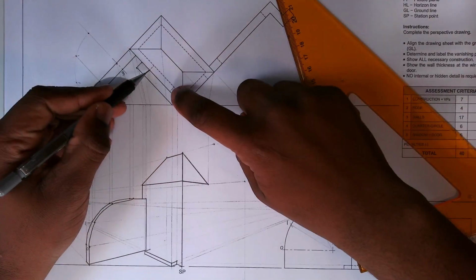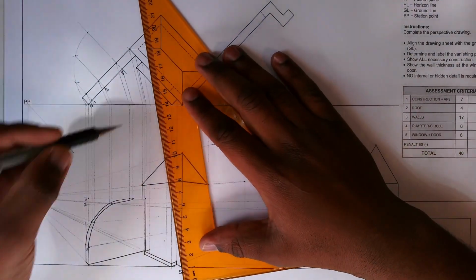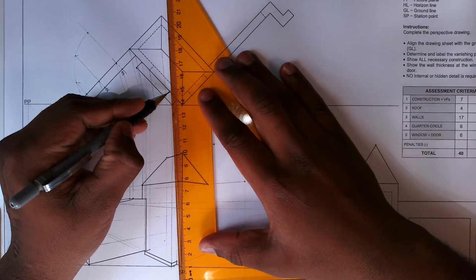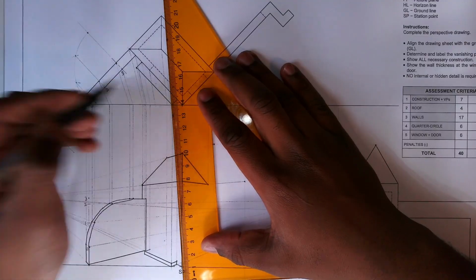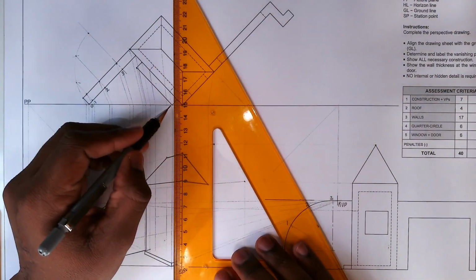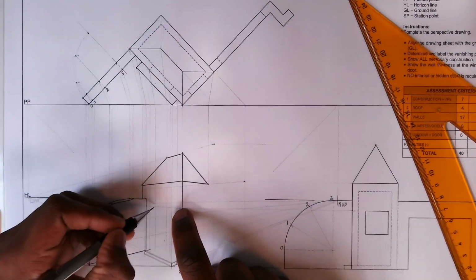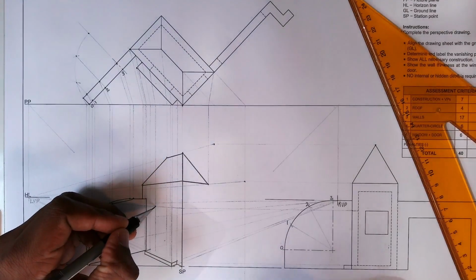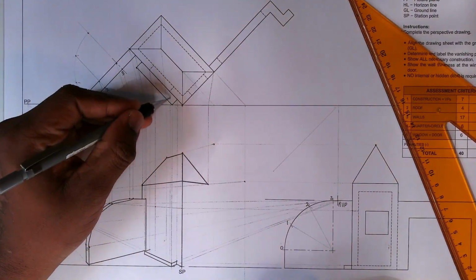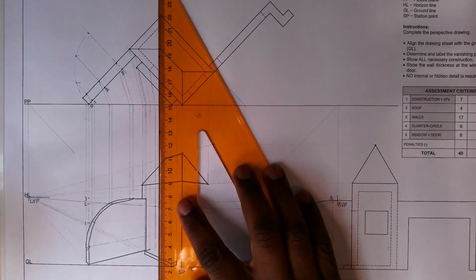Okay, and then now I can just project these 2 points, the width of the door to the station point, to the SP. Just like that. So the height of the door is there, the width is there. Okay, and then I can just draw in the door.